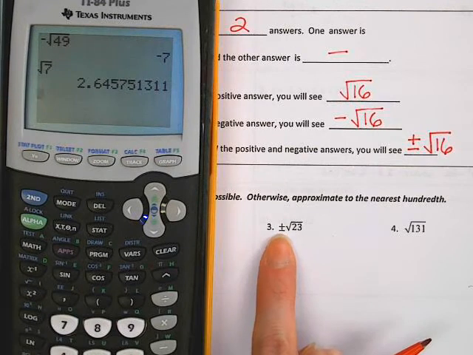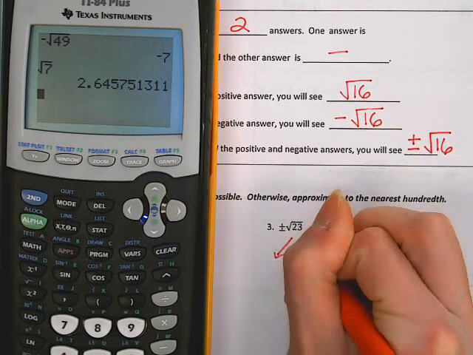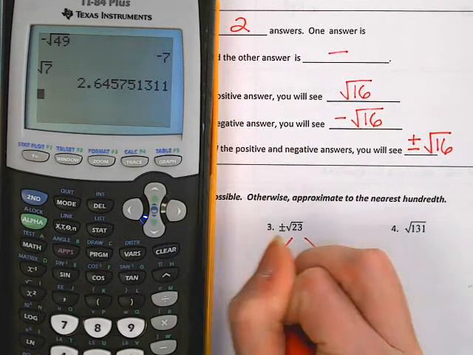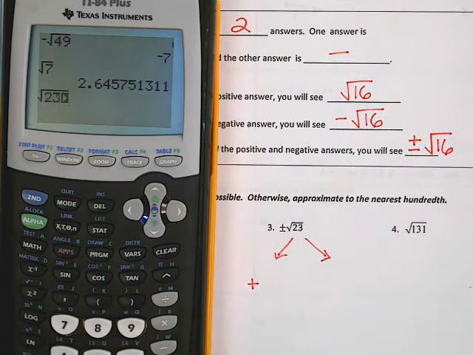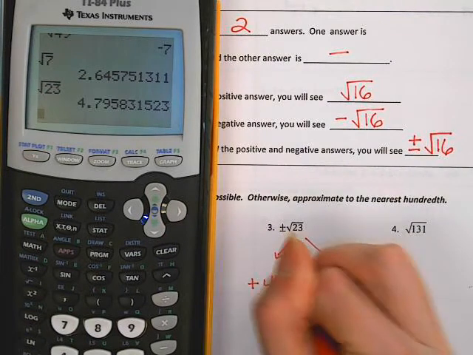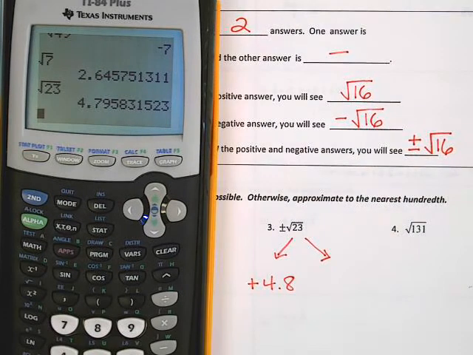Now this one, there's no symbol in the calculator, so this just means you're going to get two answers. You're going to get the positive version of square root of 23, so 4.795 would be like 4.8. And then they also want the negative version.